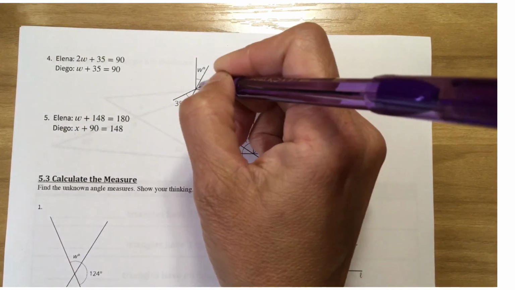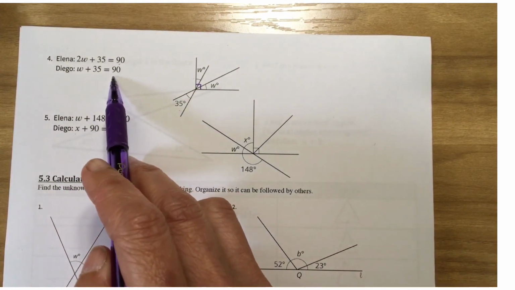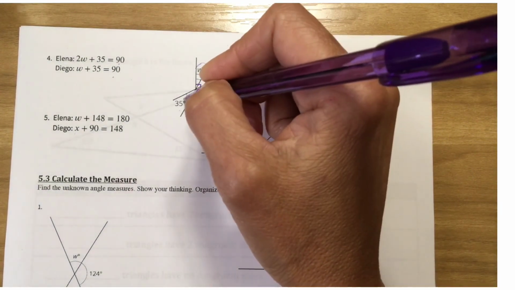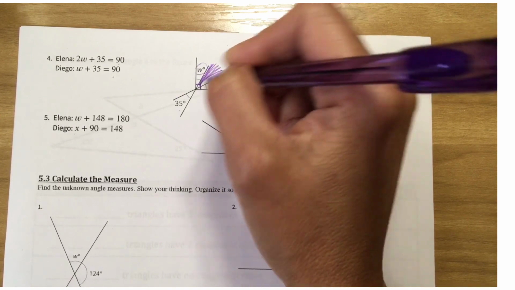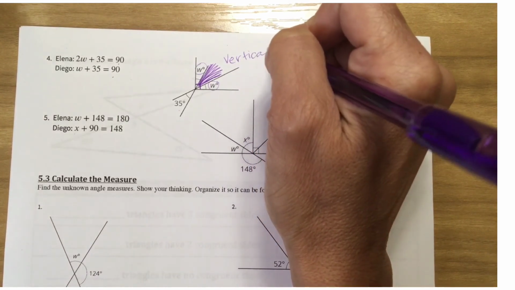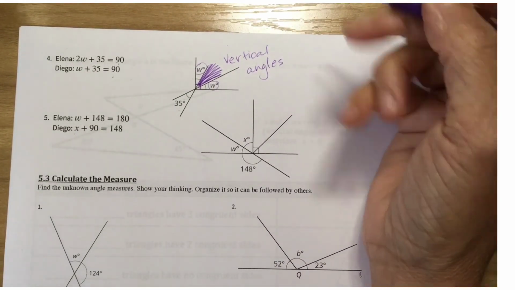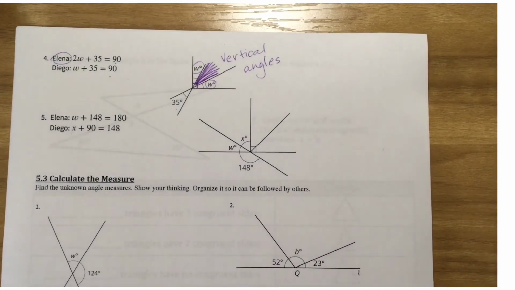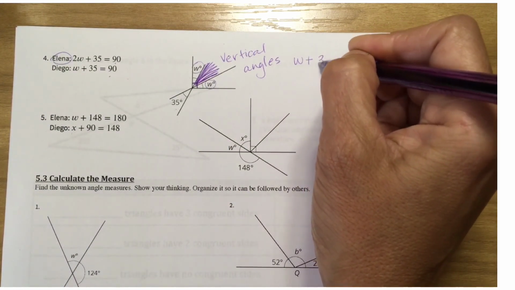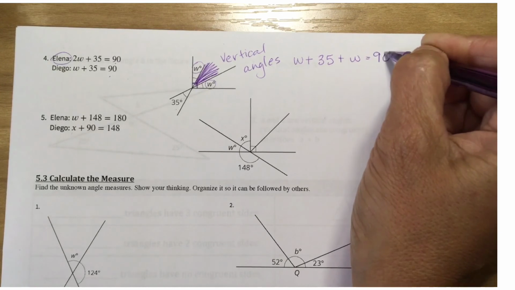It told us in the directions that this is to be assumed that it's a 90-degree angle, which is why they both have it's equal to 90. But we have this W and another W, and this 35 and this angle here, well, they're congruent because they're vertical angles. So when we're looking at Elena and Diego, Elena is actually correct because we have that W plus the vertical angle of 35, and that second W is equal to 90 degrees.